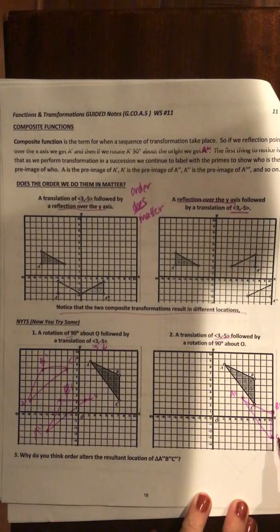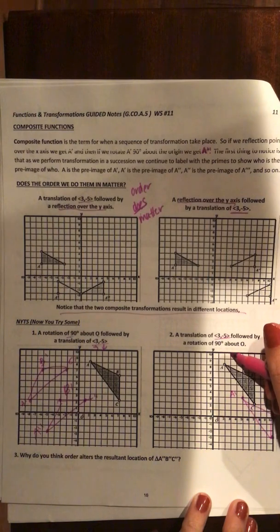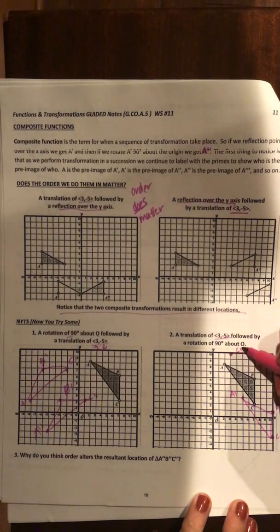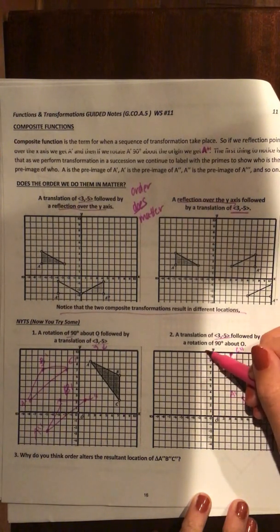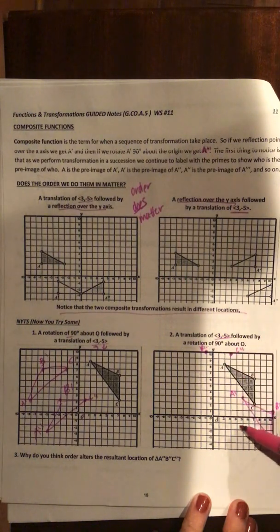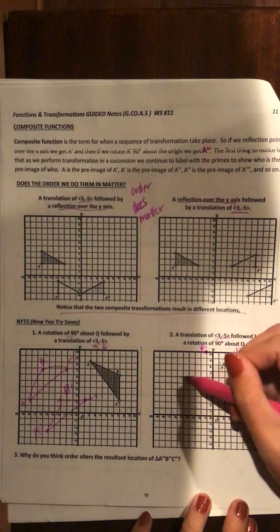So I'm going to go over 3, up 10. That gives me C double prime. And B is (10, 1), so it's going to be negative 1, 10. And A is (5, 3), so it would be negative 3, 5.